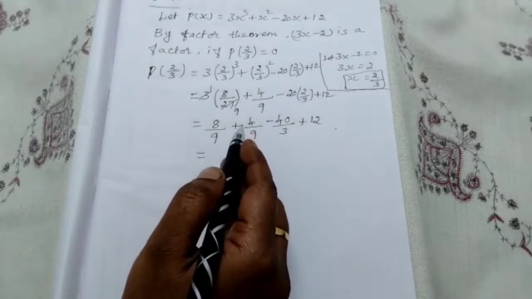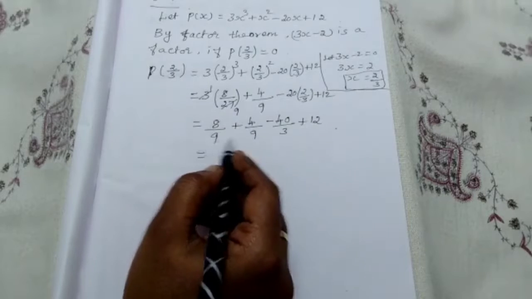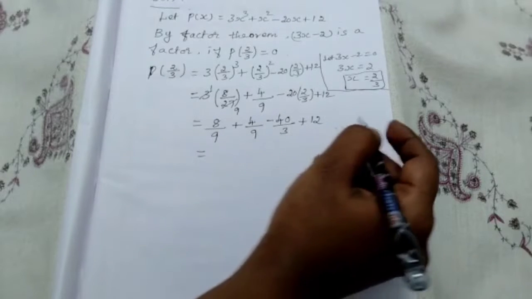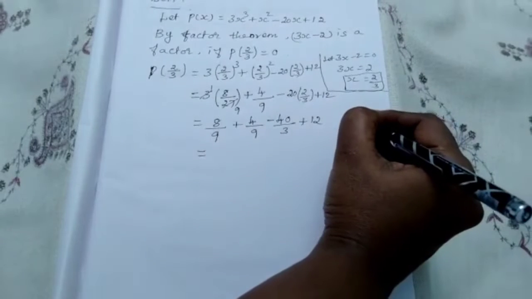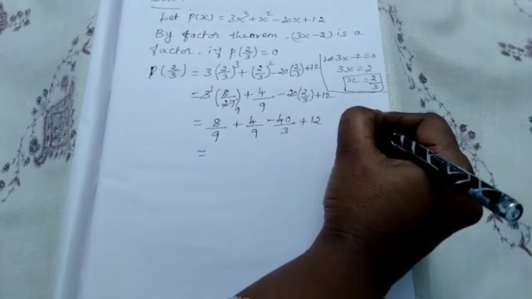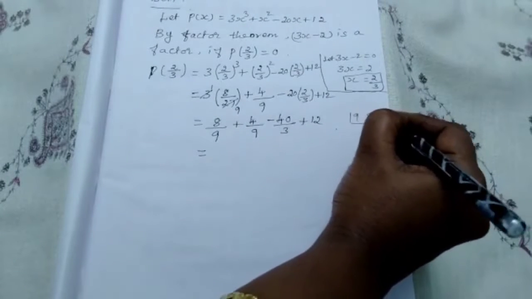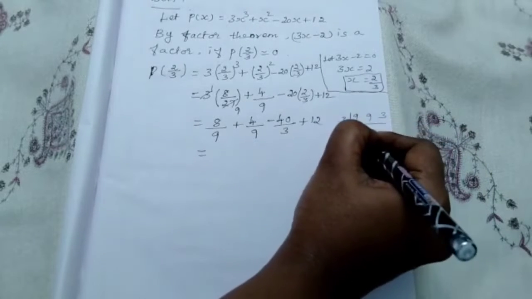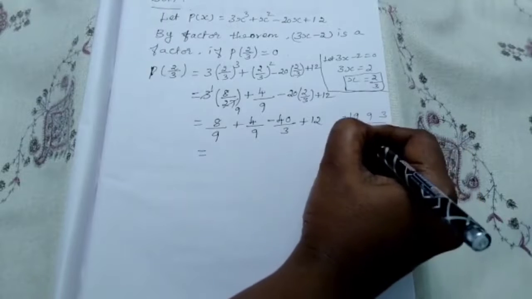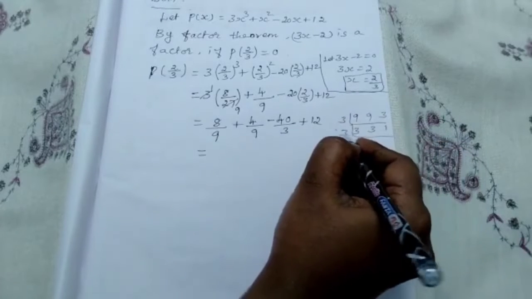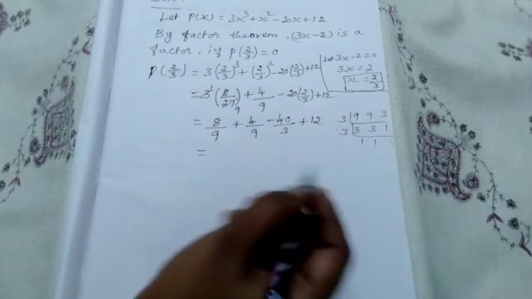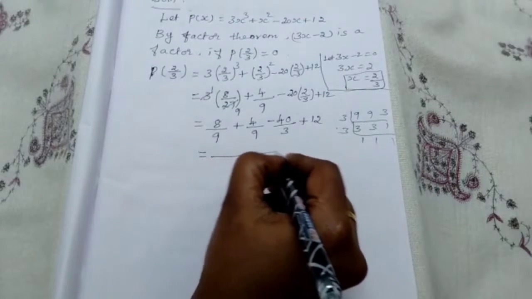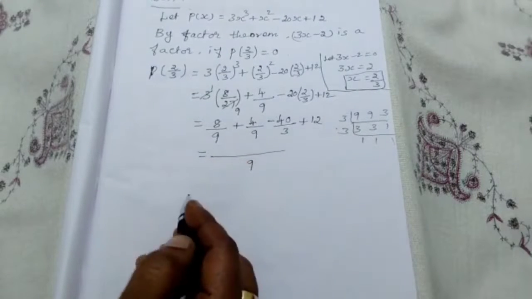Here, can you find the LCM? 9 is there, here 9, 3. Okay, how many 3s are here? 3, 3, 3, one time, and one more time also. Then 1, 3 is there, 1, 1, 1. 3 3s are 9. Like this only we will find the LCM. Here 9 is the LCM.